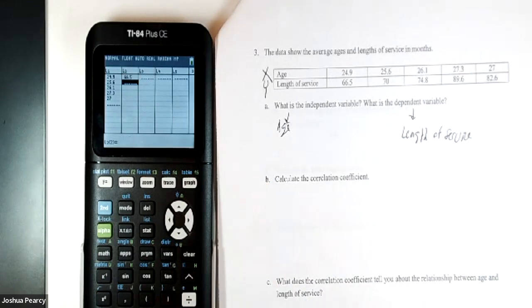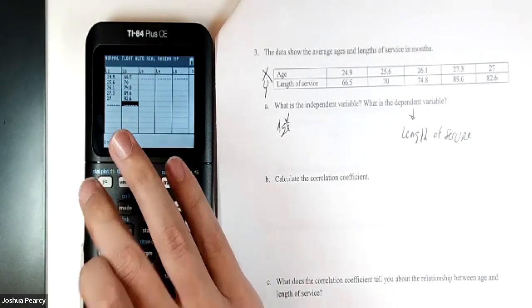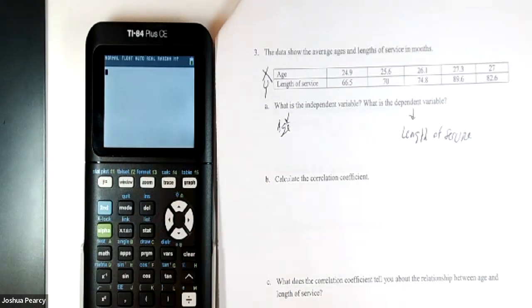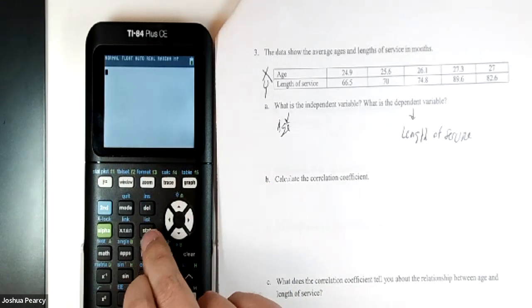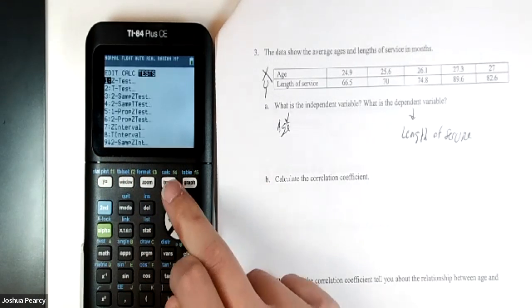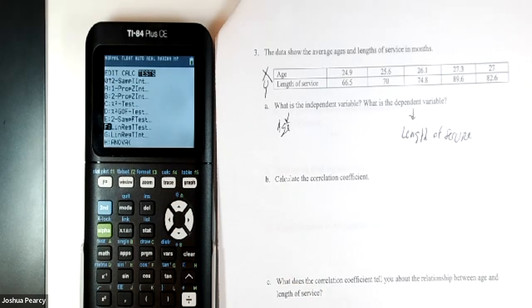66.5, 70, 74.8, 89.6, and 82.6. Make sure you enter them in paired correctly. So once you have all that in, hit second mode. It'll take you back to the home screen. Then go into stat test, linreg t-test, option F.